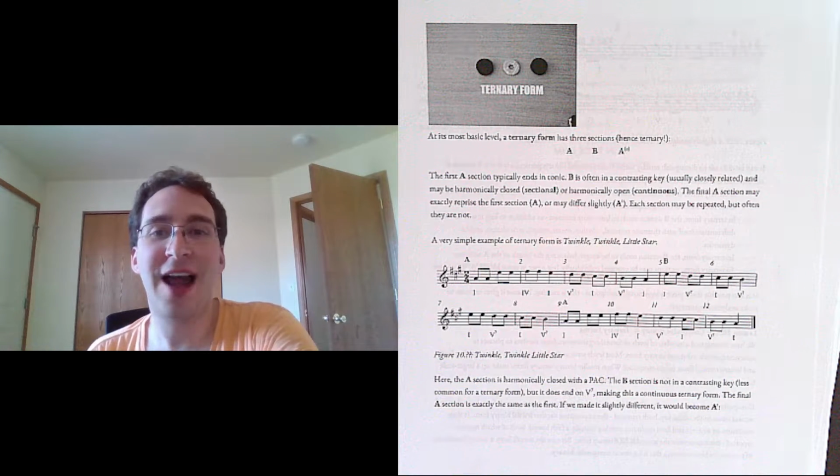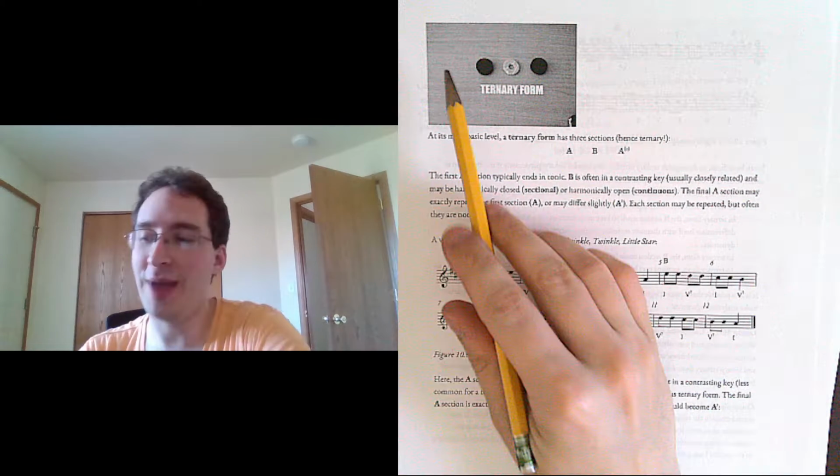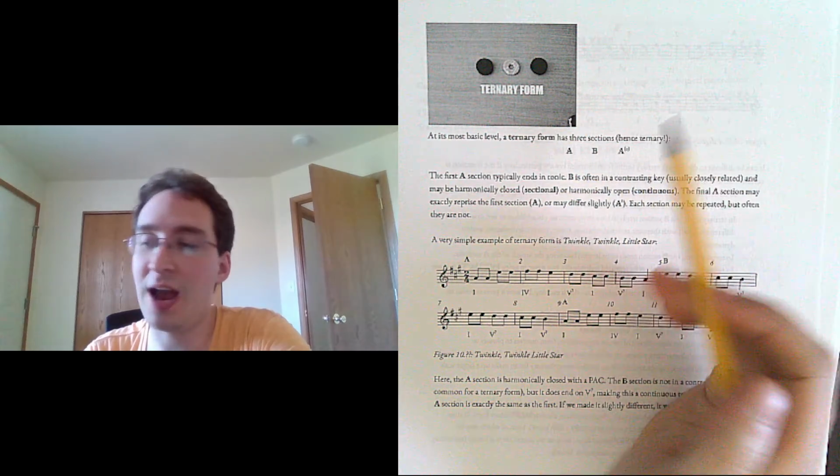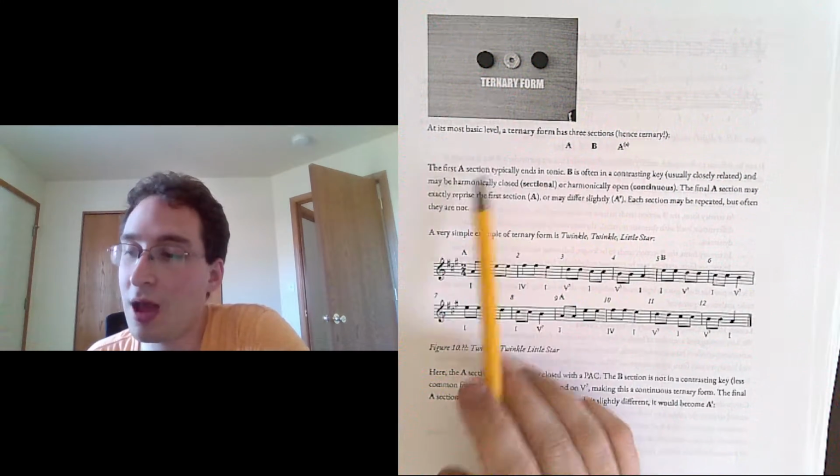Welcome to lesson 10.4.2 on ternary form. We talked about binary form in the previous lesson, which had two parts because binary. Now we're talking about ternary, which means it has three parts. You might think that those three parts would be labeled A, B, and C. You would be wrong. In fact, we are going to call them A, B, A, or A prime, depending on how similar or different it is.